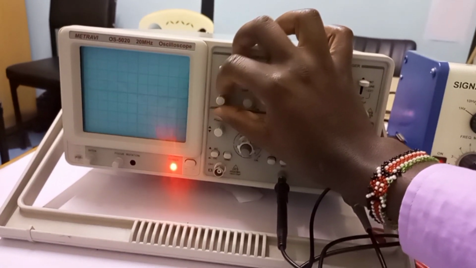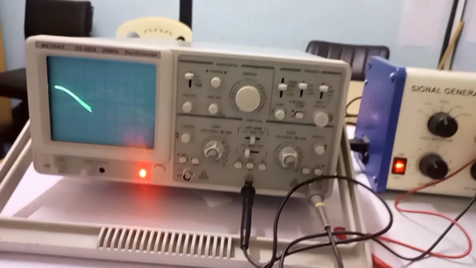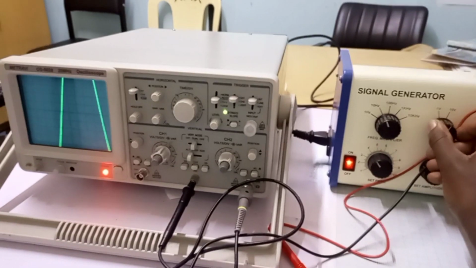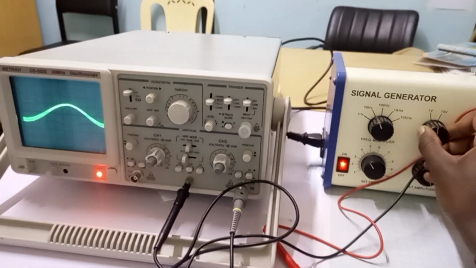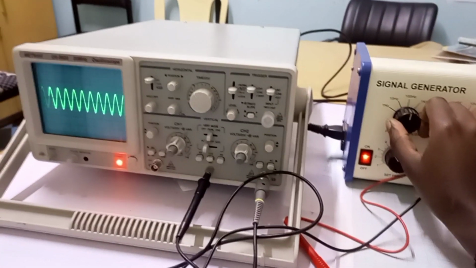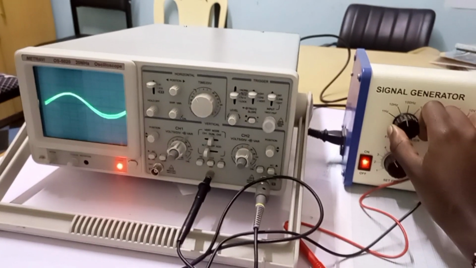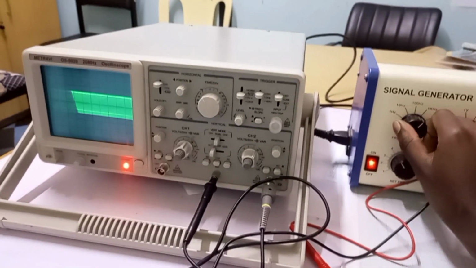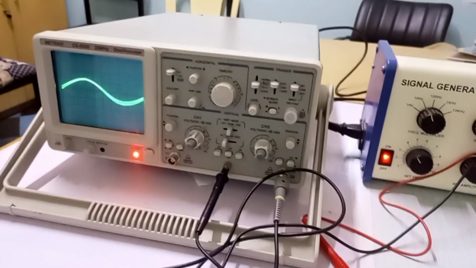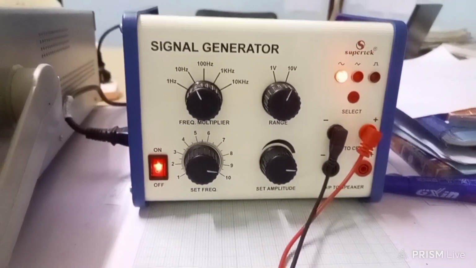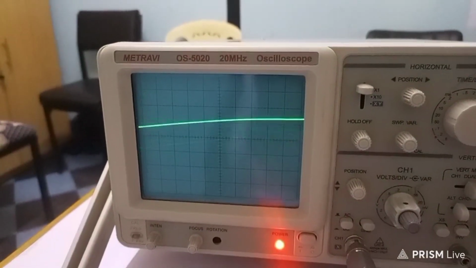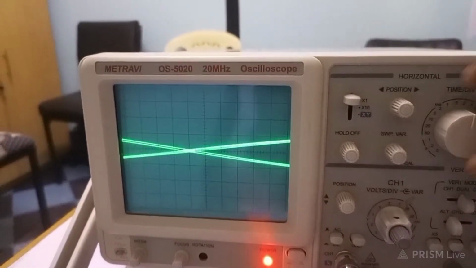And as you can see, once we increase the frequency, the display on the screen changes. So it is divided into several sections: the display section, the controllers and the horizontal controllers, and of course the triggers. So when you increase the frequency, the display on the screen increases as well. So meaning the input has a very high frequency. When you reduce the frequency, the observation made is as well noted.